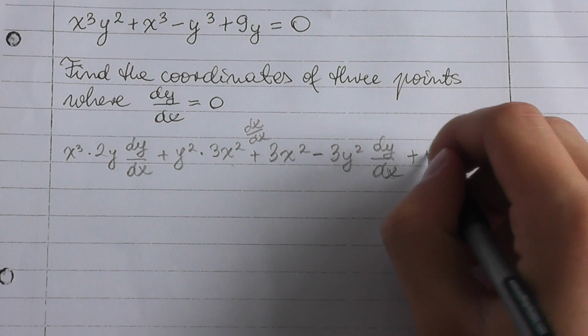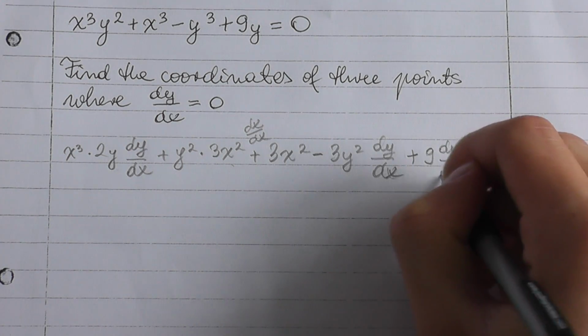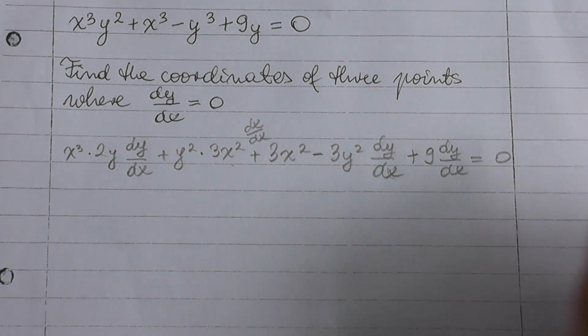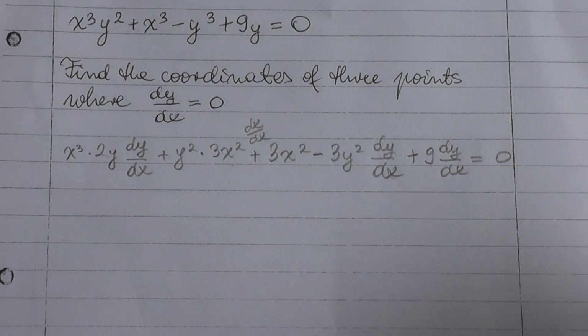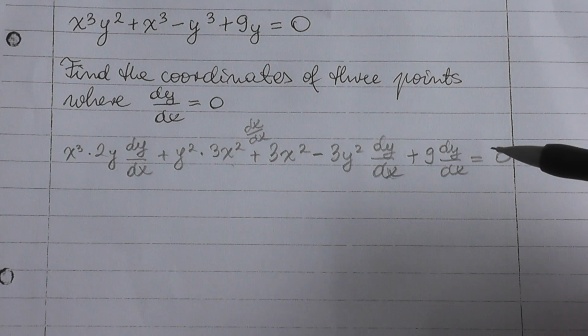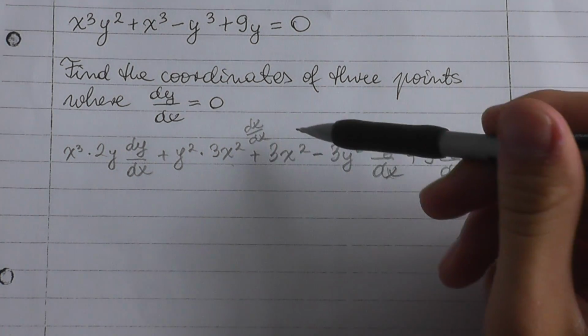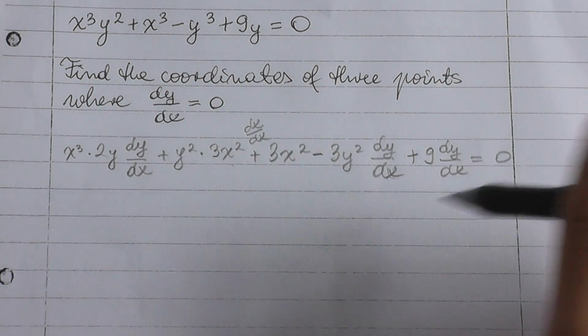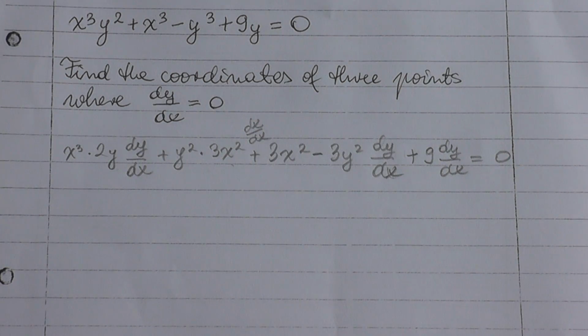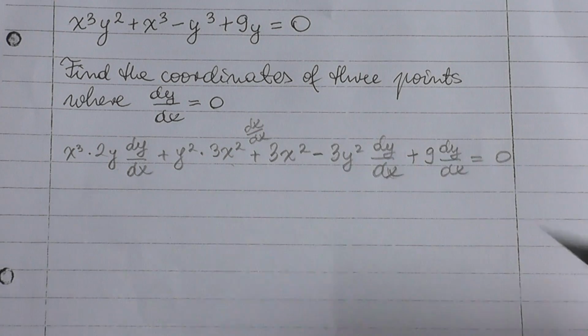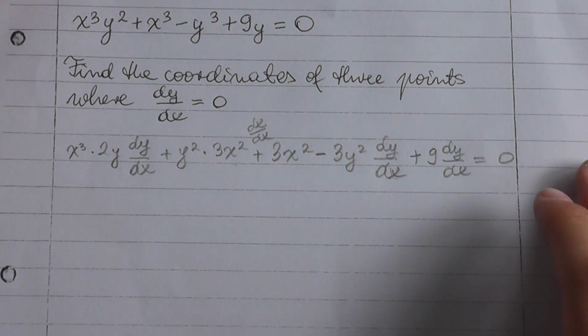Moving on, 9 dy dx is equal to 0, right? The derivative of 0 is 0. What we can do next is separate dy dx from this whole messy thing. And the way I like to do it is simply put all the dy dx's on one side and everything else on the other side.